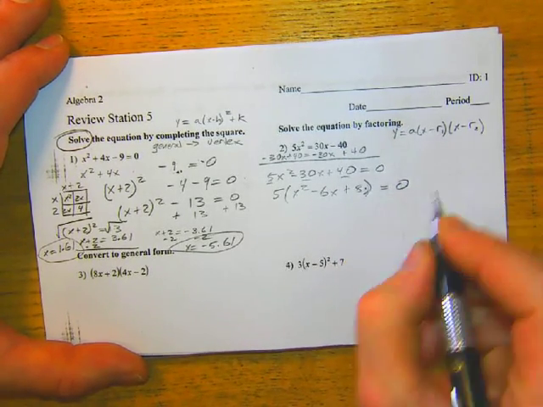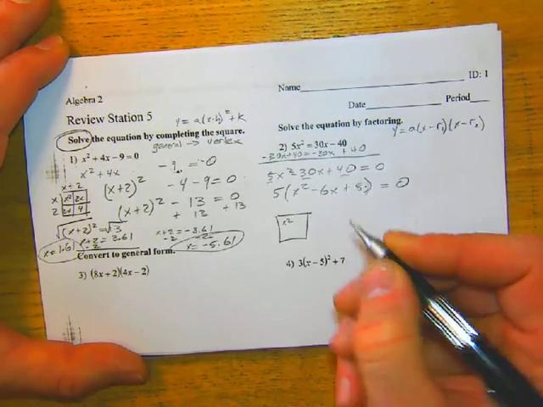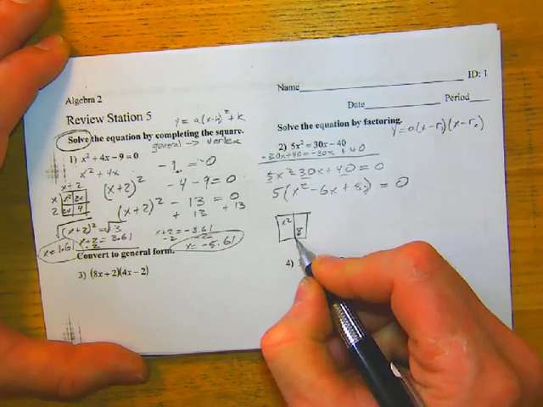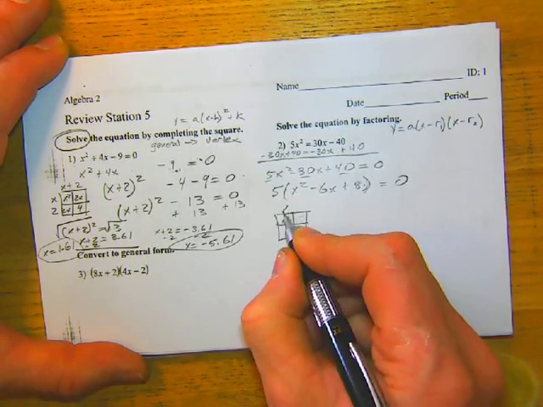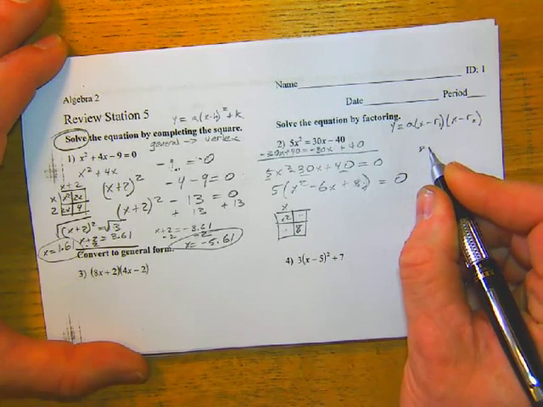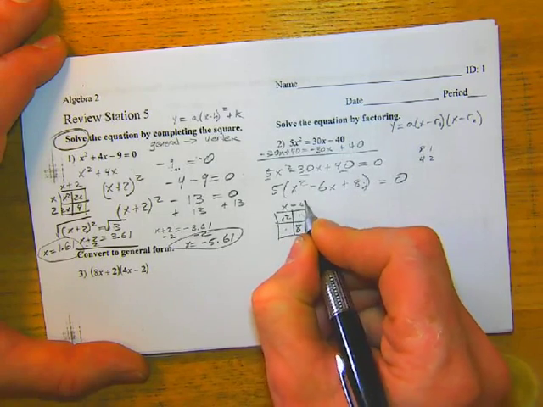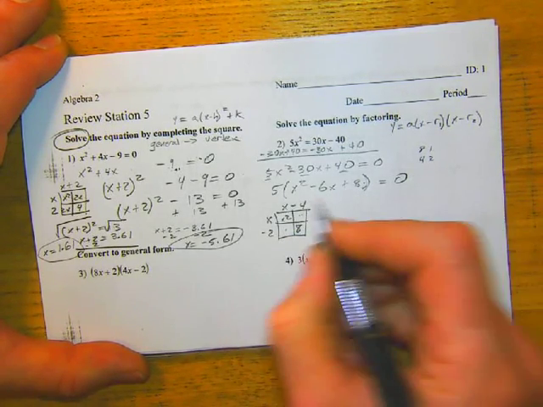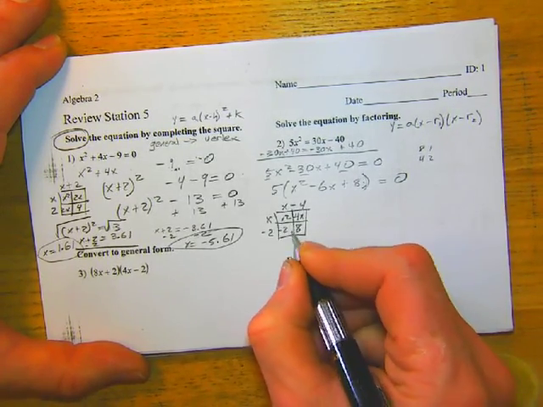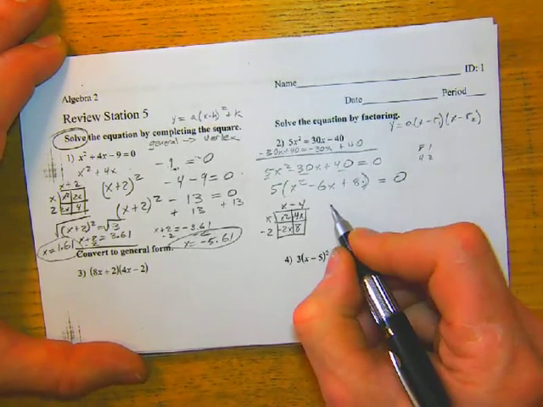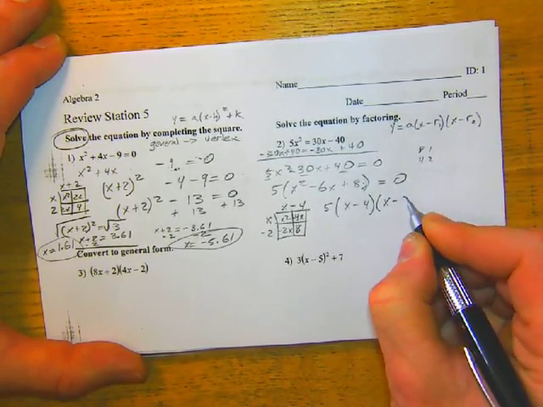Now it's a much easier thing to factor, right? So what is it going to look like when I factor this? I've got my x squared here, I have an 8 here, and I need two numbers that multiply to 8 and add up to a negative 6. Well, with the factors of 8, I have 8 and 1, 4 and 2, it's got to be the 4 and 2 combination. And they both have to be negative. So I get a negative 4x here, and I get negative 2x here. All right, so when I factor this, it's 5 times x minus 4, x minus 2 equals 0.